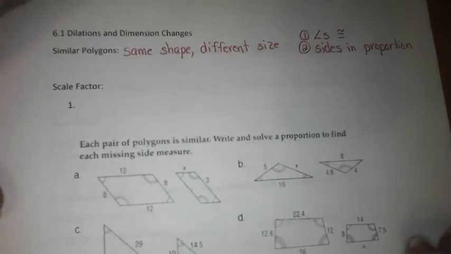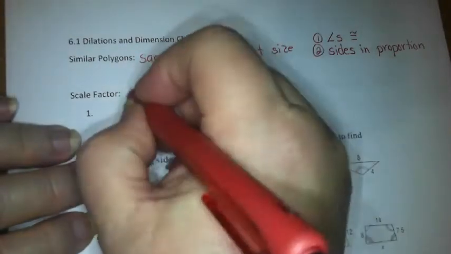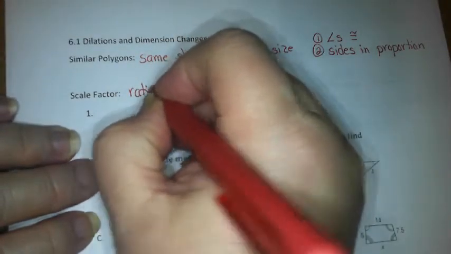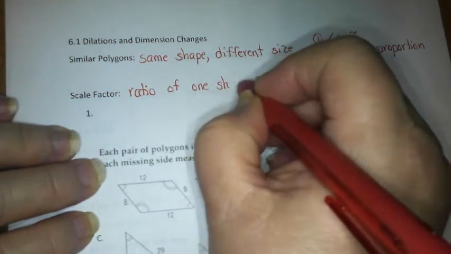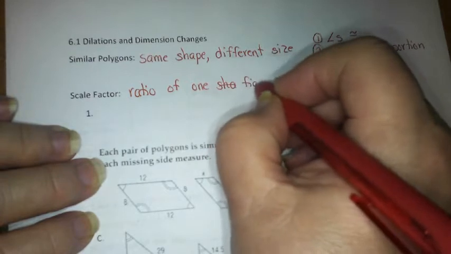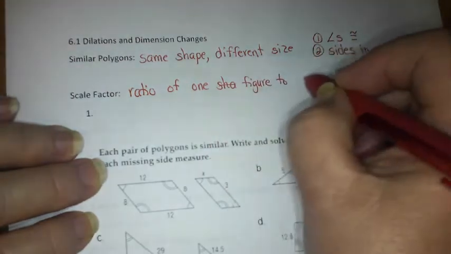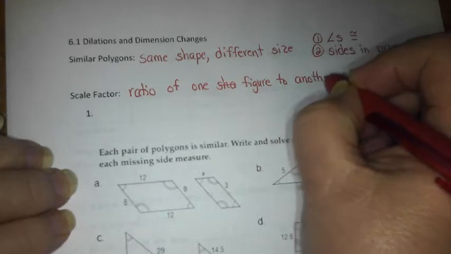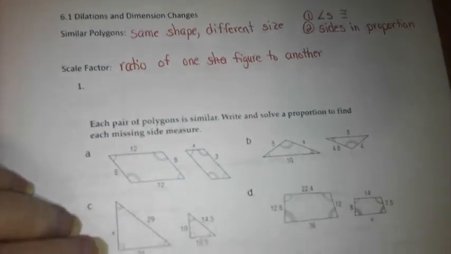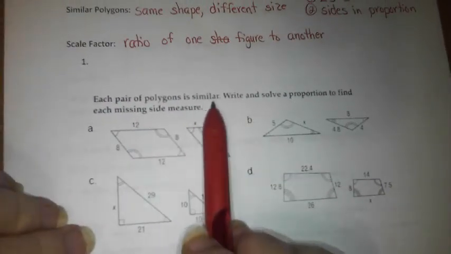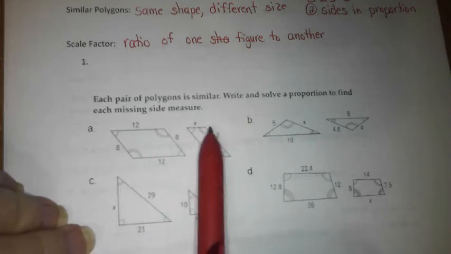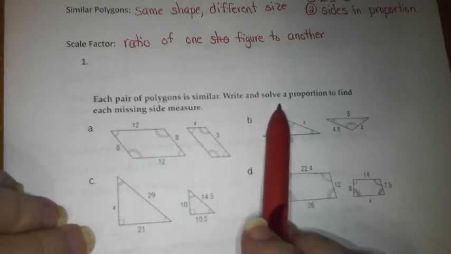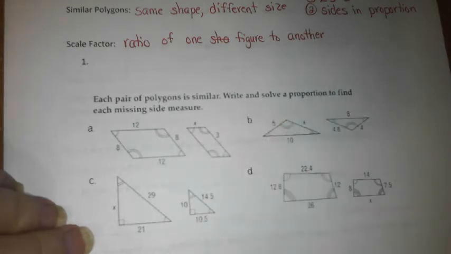The scale factor we talked about last time is the comparison of the two shapes. So it's the ratio of one shape to another. We should say one figure to another because they are the same shape. So we're going to look at some pictures, and it says each pair of polygons is similar. So that means the angles are congruent and the sides are going to be in proportion. So write and solve a proportion to find each missing side.